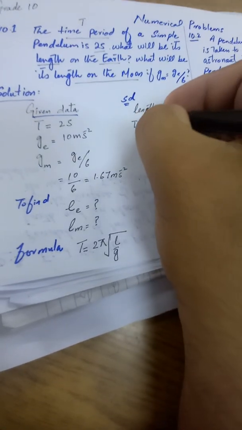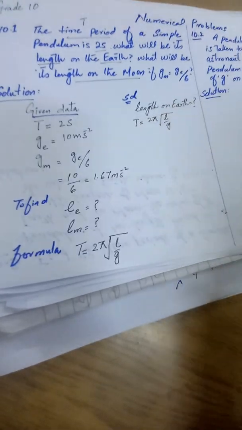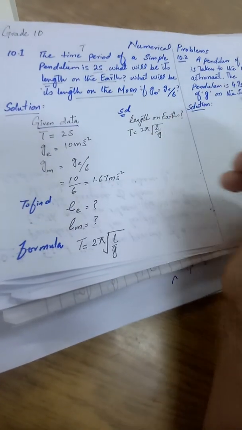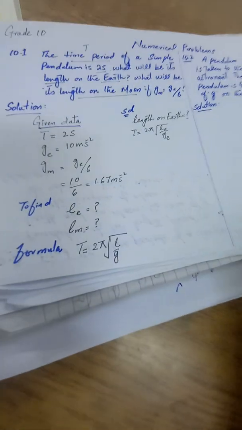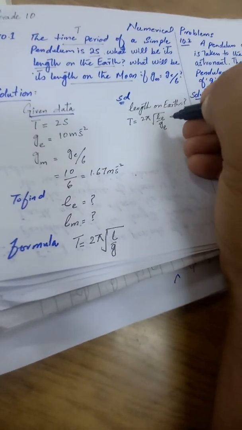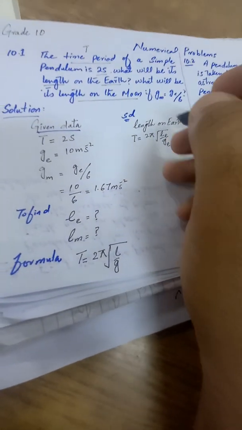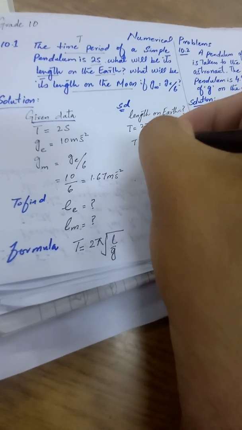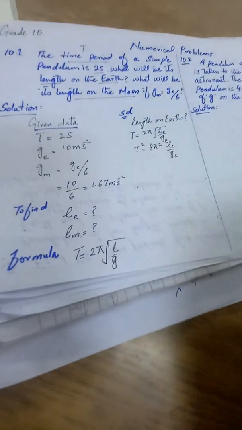T is equal to 2 pi under root L over G. For the length on Earth, we use a subscript E. So when we find this LE, taking square on both sides, we get T square is equal to 4 pi square LE over GE.